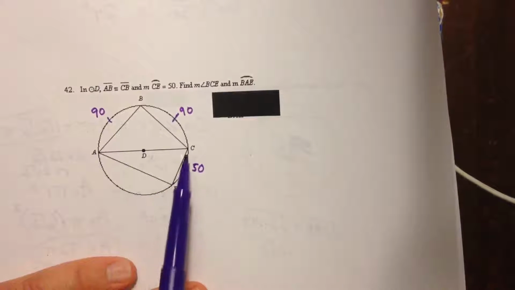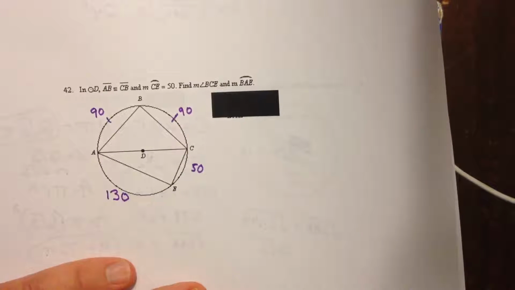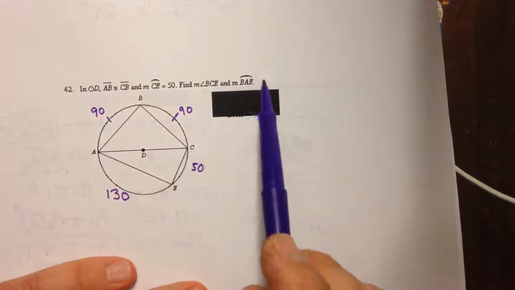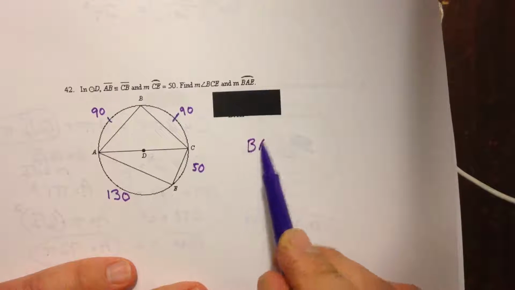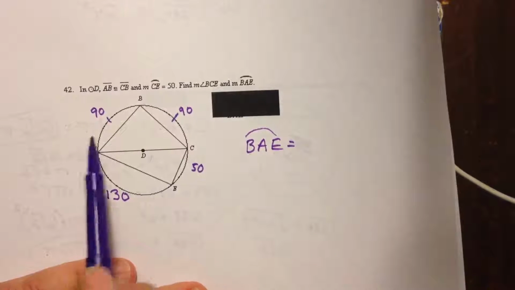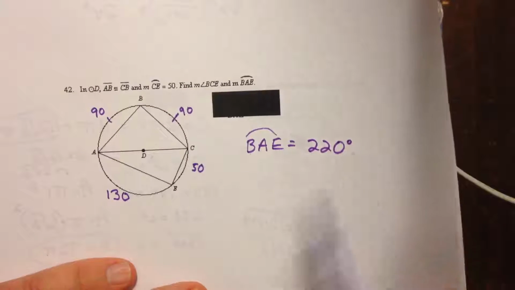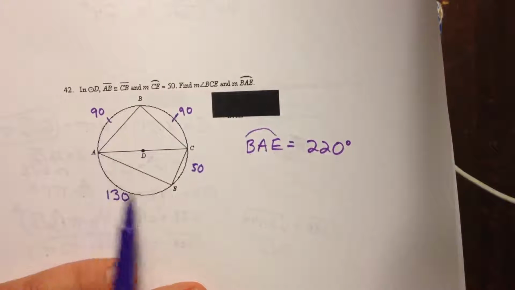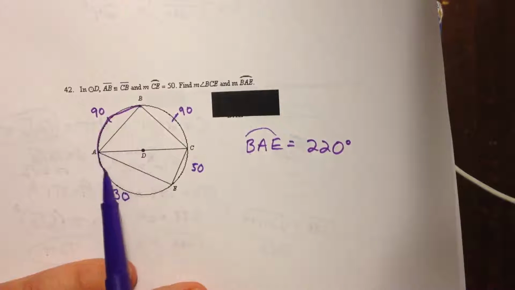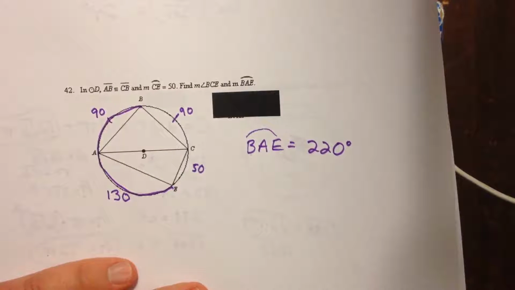So if this is 90, this is 90. Now, I also can look at this. Down here it's a semicircle. It's 180. Well, I know 50, so I know that's 130. So very quickly, I know BAE, the arc BAE, is 90 plus 130, which is 220. It's asking for this arc right there. So I just add those two together and I go from there.